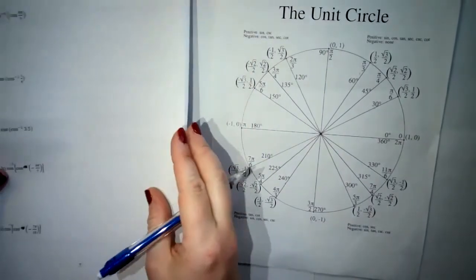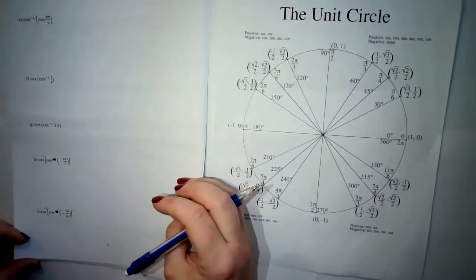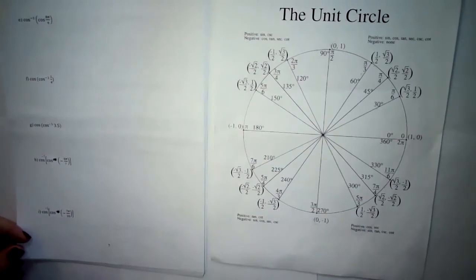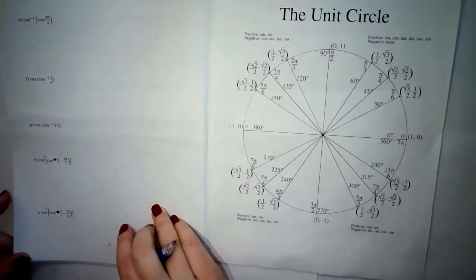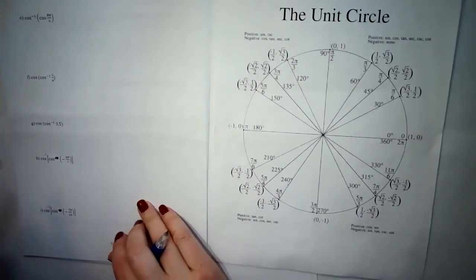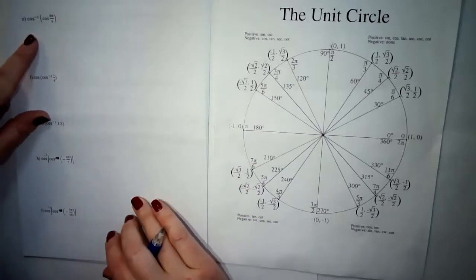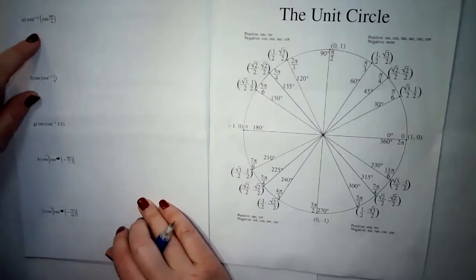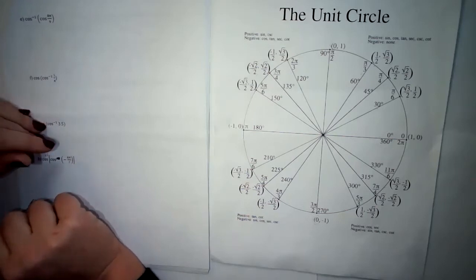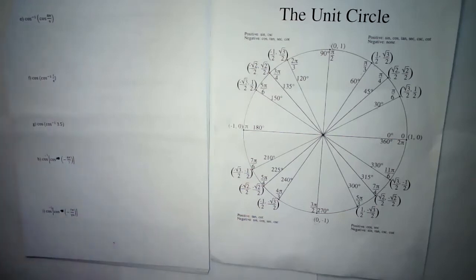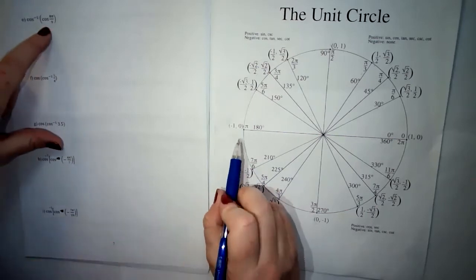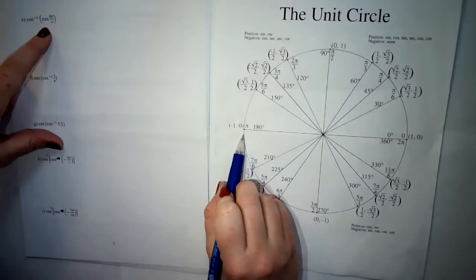All right. Let's try this page. Here we go. All right, 8 pi over 9. I need to know what quadrant we're in because I want to follow those little rules. Not sure where he is. We're going to use pi as the placeholder.